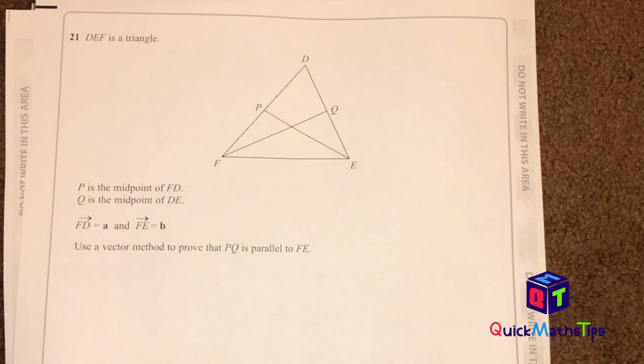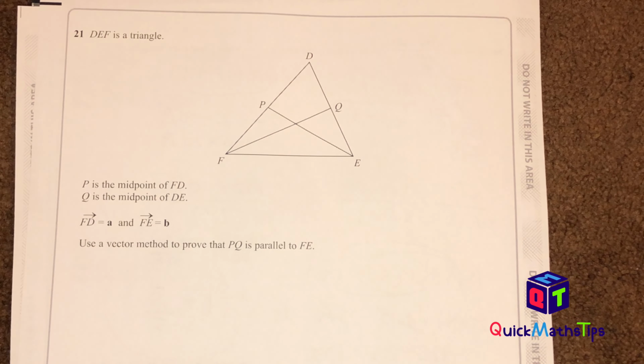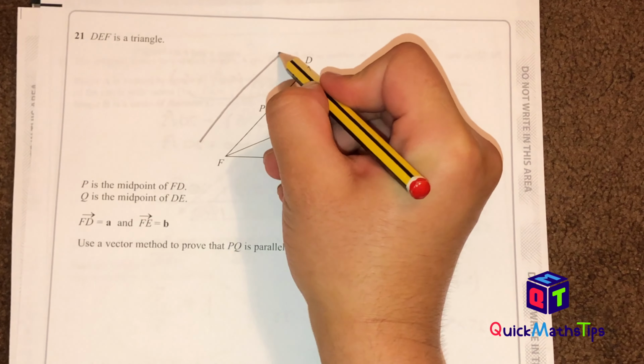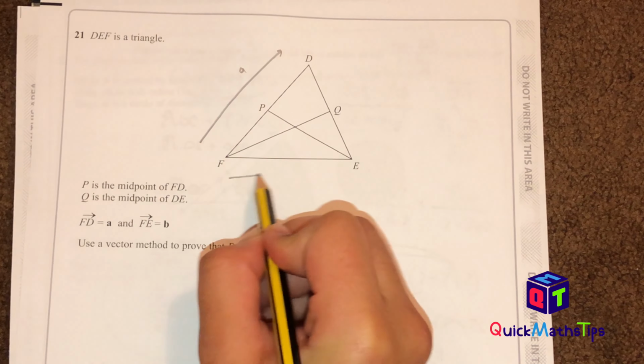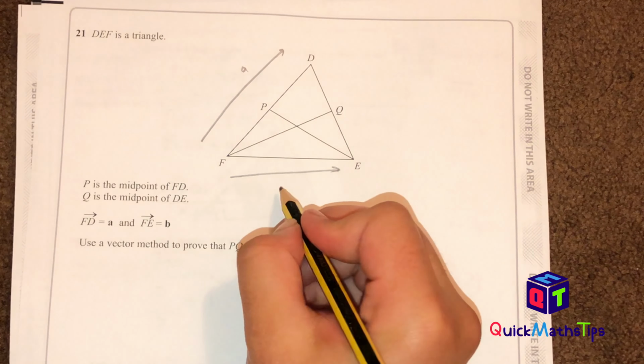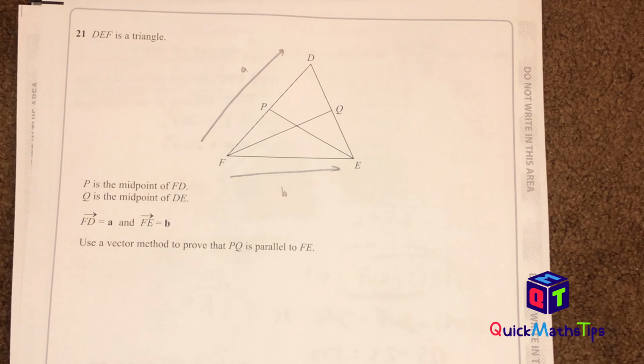Ooh, vectors. Okay, DEF is a triangle. P is the midpoint of FD, and Q is the midpoint of DE. FD is A and FE is B. So FD, this direction here, is A, and FE, this direction, it's a bit wonky, that direction there is B. Okay, remember, if I go in the opposite direction, it's negative.